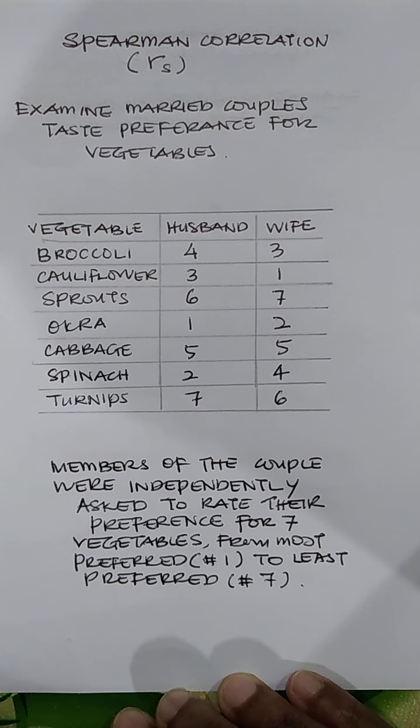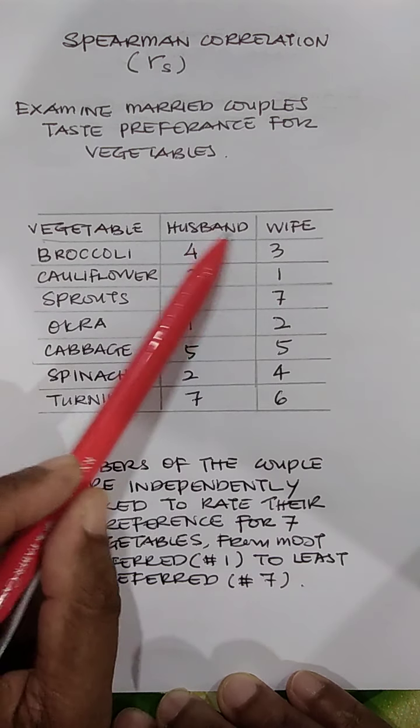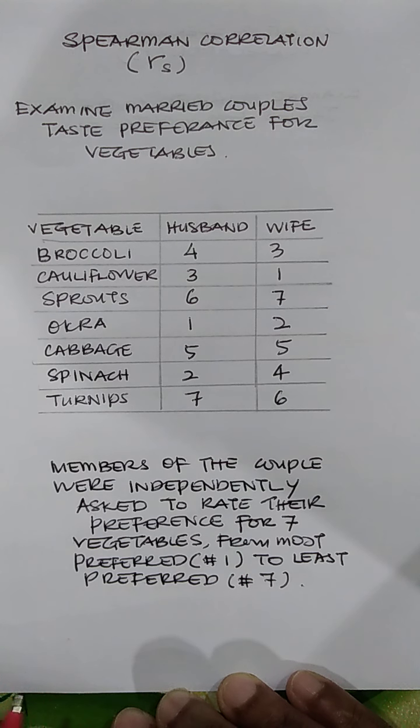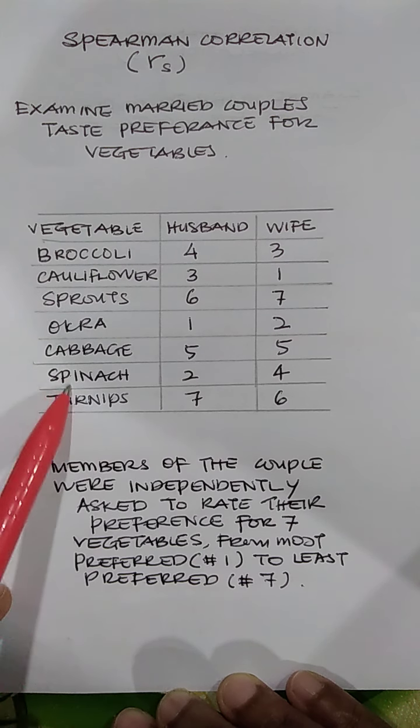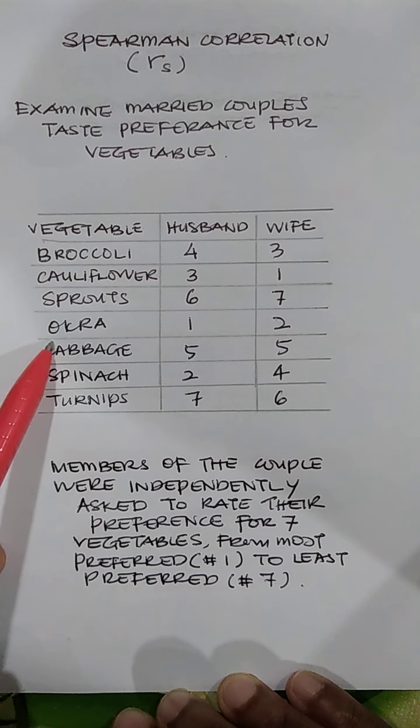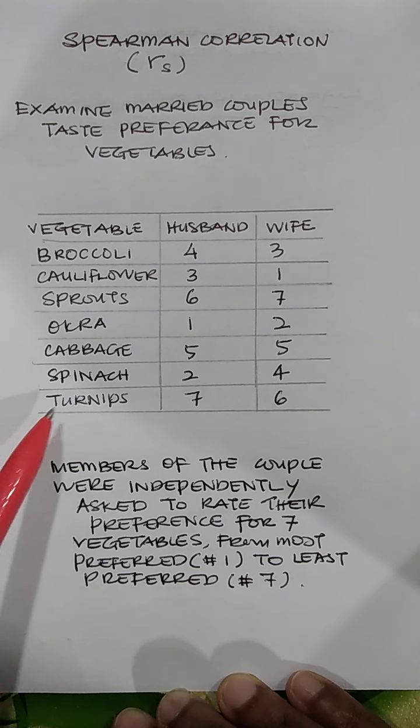So this person who owns a grocery store was interested to see if husband and wife have the same preference or same interest in vegetables. So what he did was he listed 7 types of vegetables: broccoli, cauliflower, sprouts, okra, cabbage, spinach and turnips.